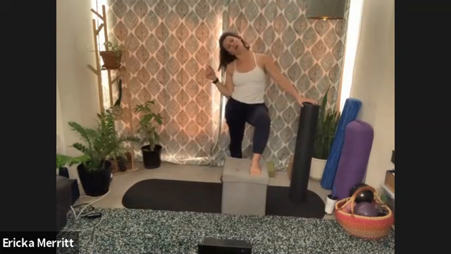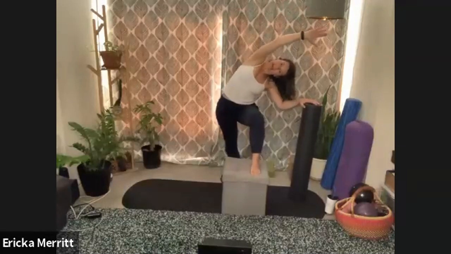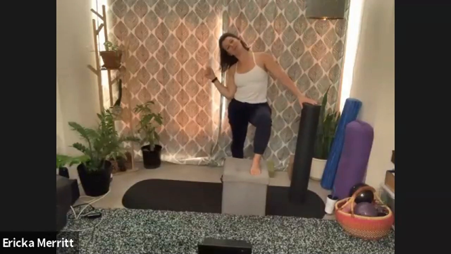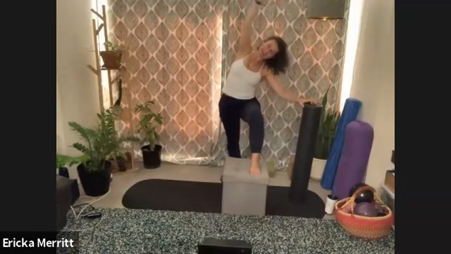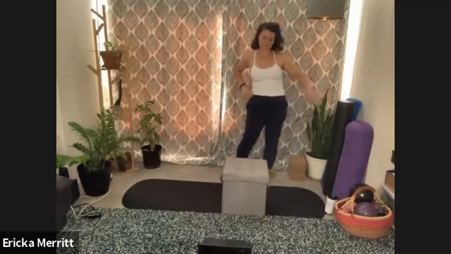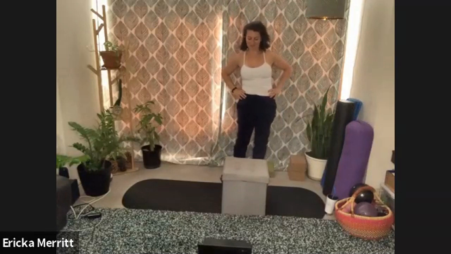Let the head go. Head is an extension of the spine. One more time. And then step down. Great work. Now right leg up.